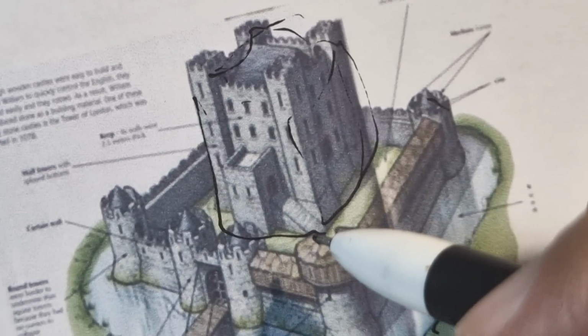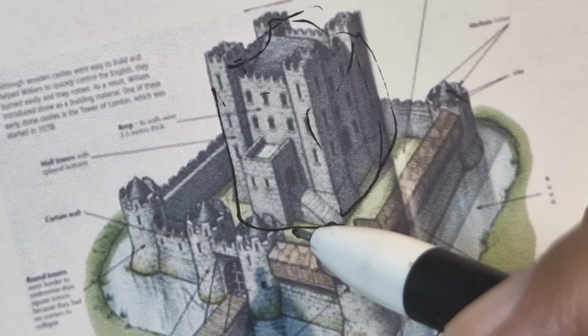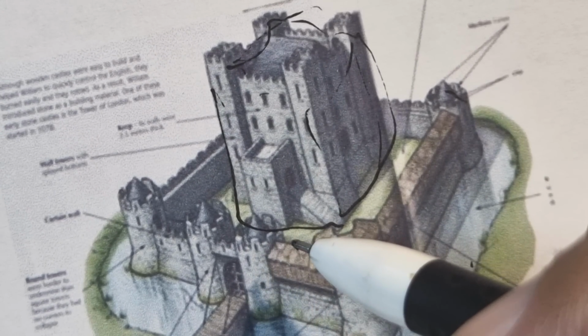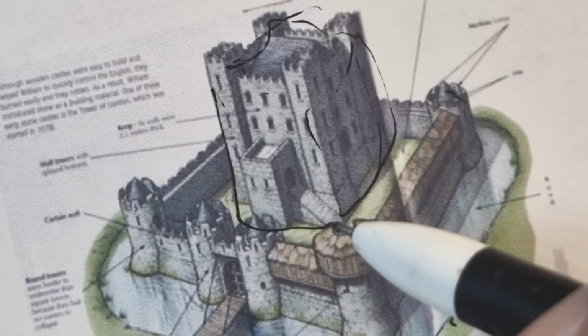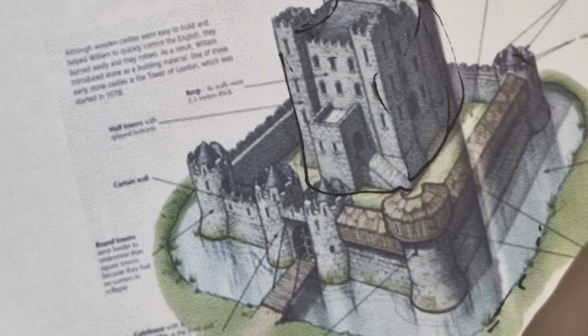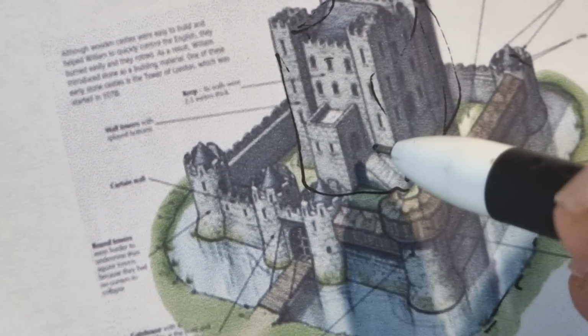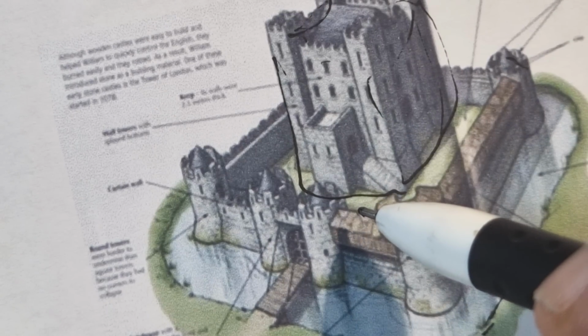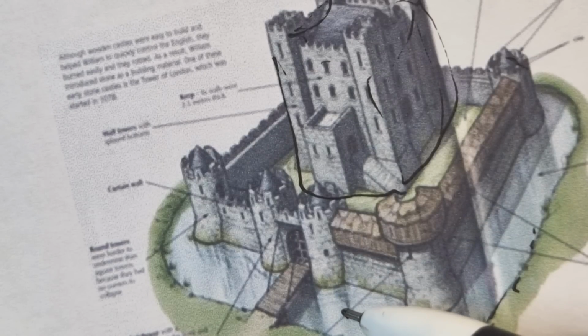The purpose is that this design was more durable and defensible than wooden castles. An example is the White Tower at the Tower of London.